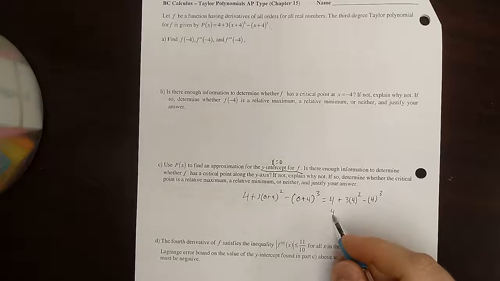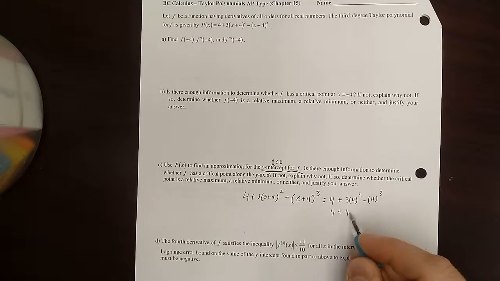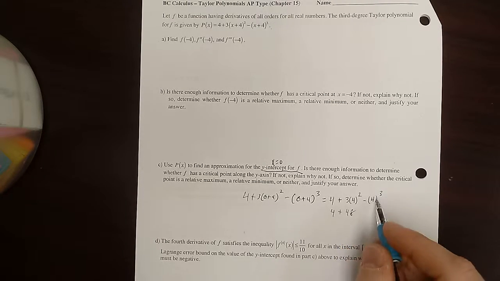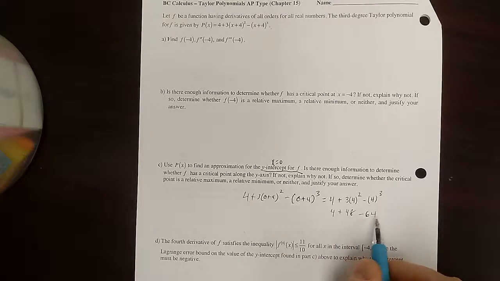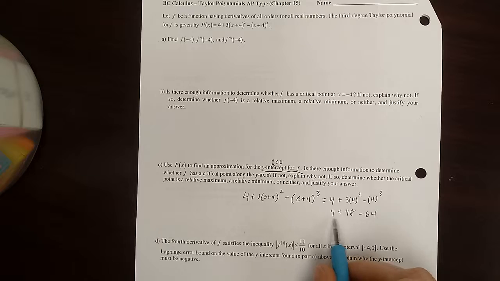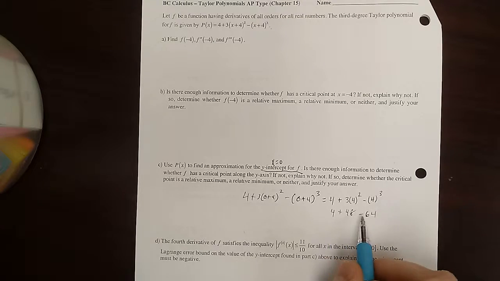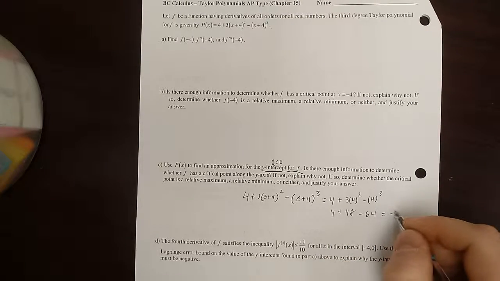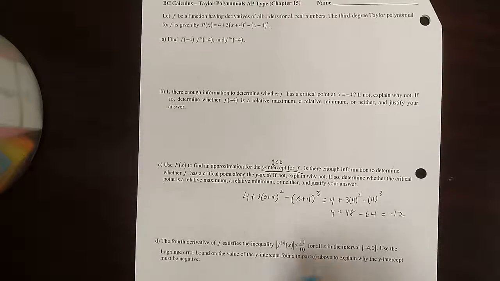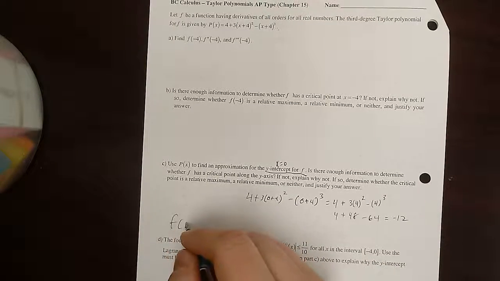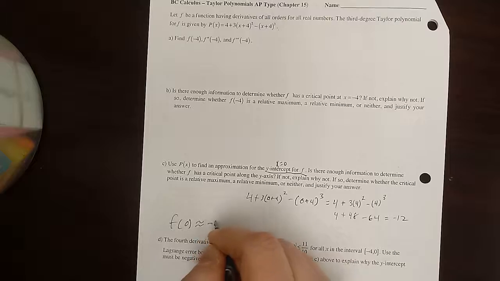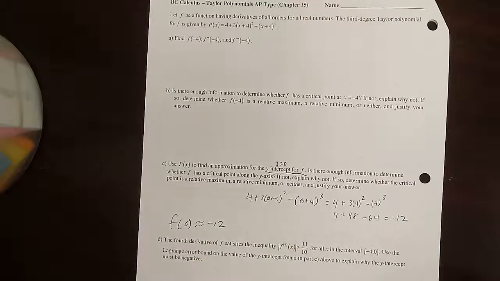So let's see, I get 4 plus 16 times 3 is 48, and then that's 64. Jumping to here is really dangerous on an AP exam. So that's 52 minus 64. I got negative 12. So our approximate f of 0 is negative 12 according to our polynomial.